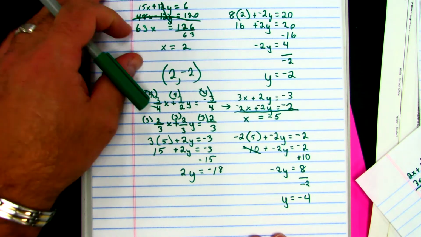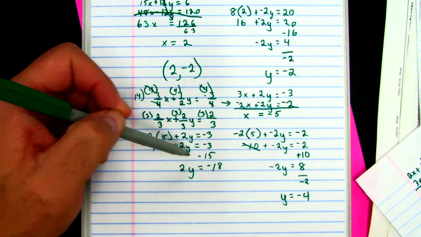Did something wrong. Both of these should be the same answer.